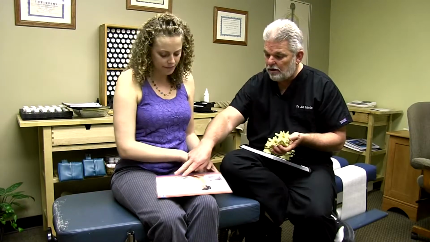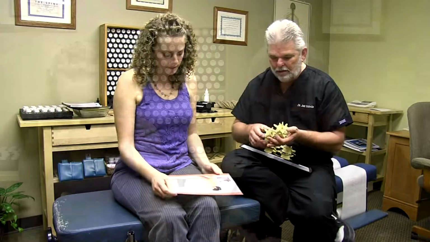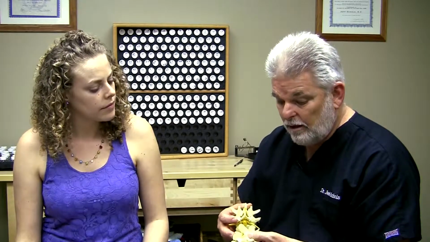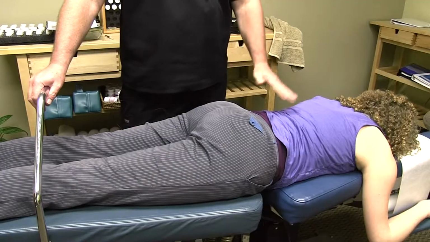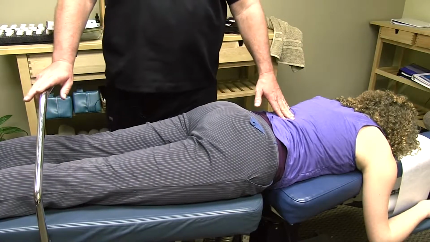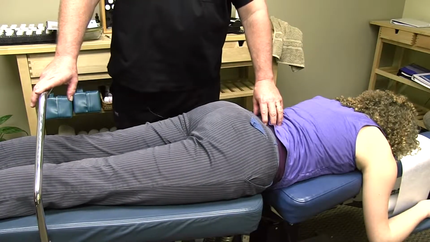And this last part here is where the doctor of chiropractic would benefit from having an x-ray taken so that he can actually see how much degeneration has gone on in the spine. The length of care that the patient will need would be somewhat correspondent to how much degeneration was in the spine. So we're going to give Karina an adjustment here. This is called a flexion distraction adjustment here. And this is to help improve the joint function in the lower back.